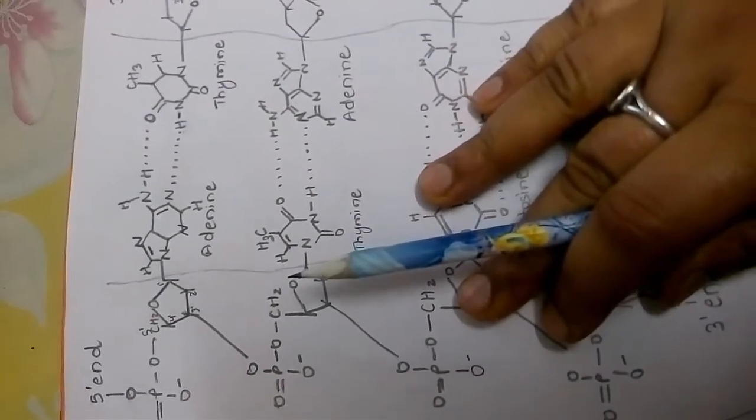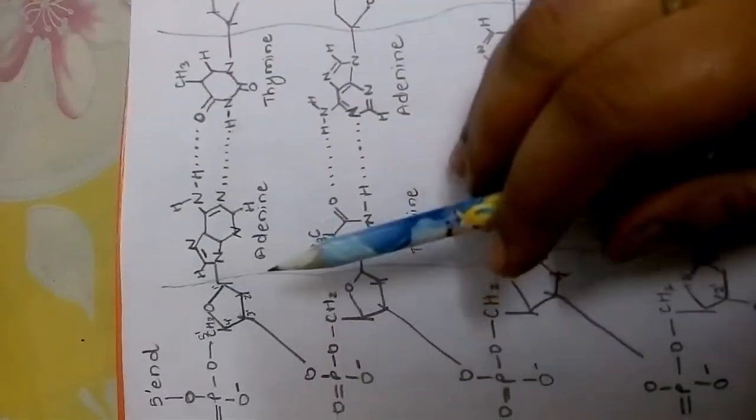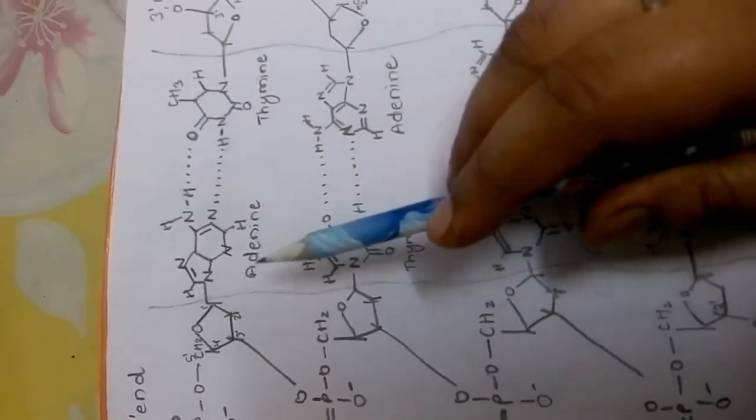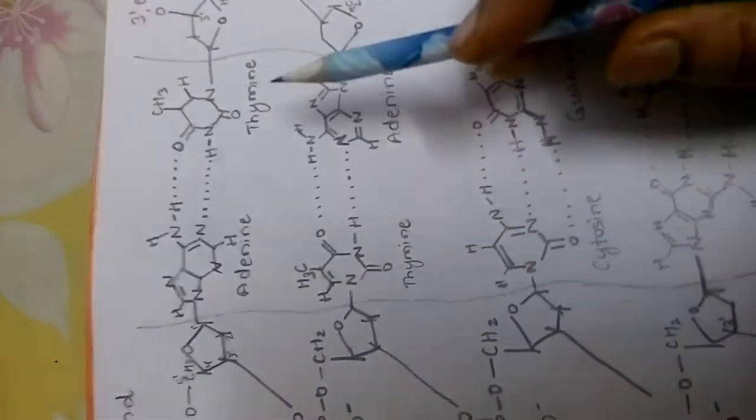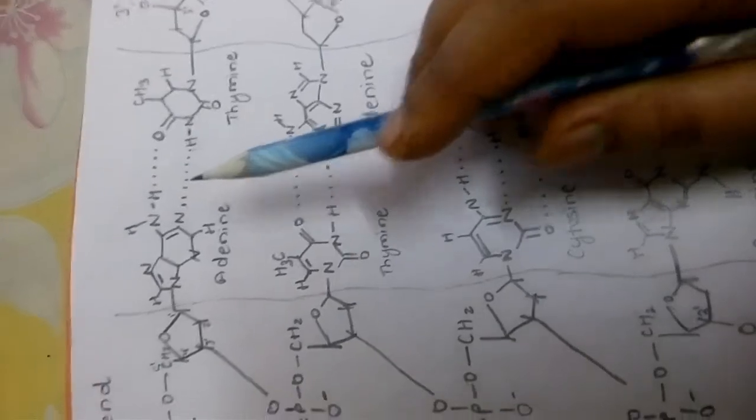Now we will see how the two strands of DNA are complementary to each other. Complementary just means that adenine always pairs with thymine using 2 hydrogen bonds, and cytosine always pairs with guanine using 3 hydrogen bonds.